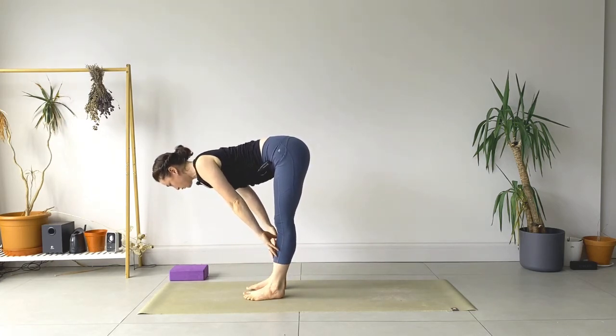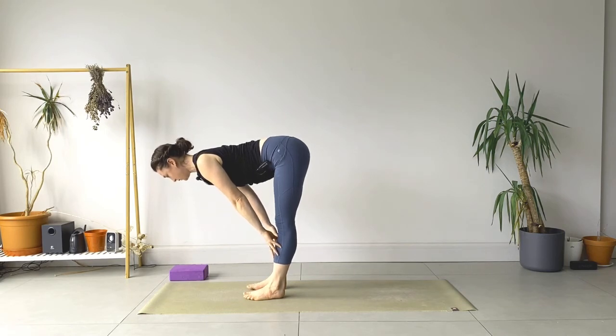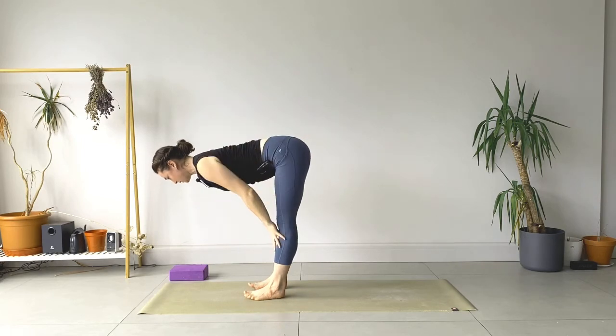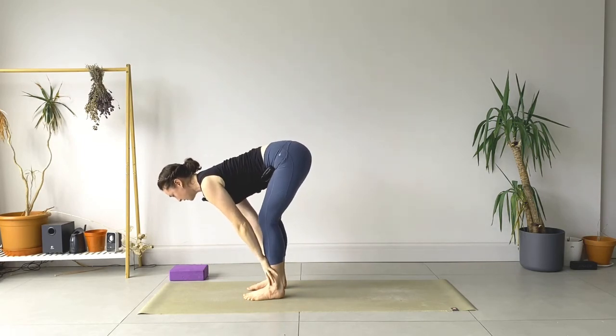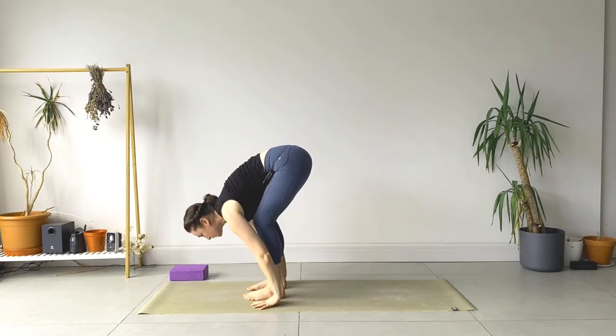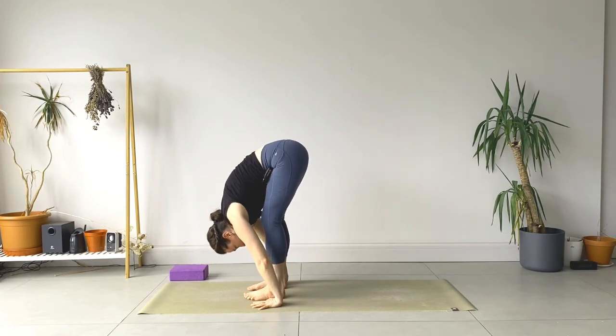Draw the shoulders away from the ears, onto the back body, so you feel that engagement through the back. Send the sitting bones straight back behind you. Exhale, fold, bend the knees. Take the chest closer to the thighs, send the hips a little bit higher, feeling light through the sitting bones.